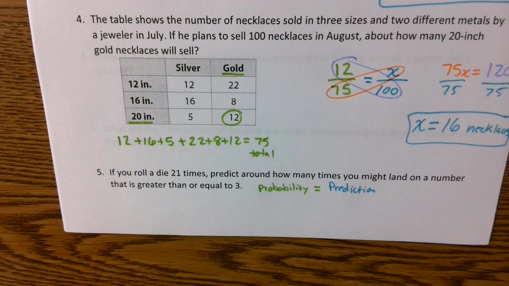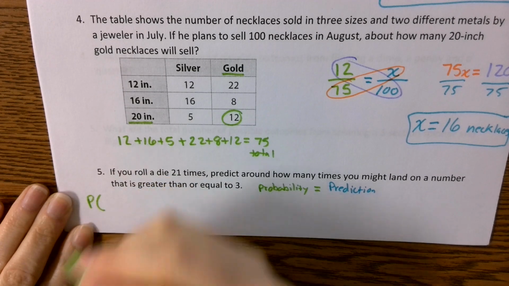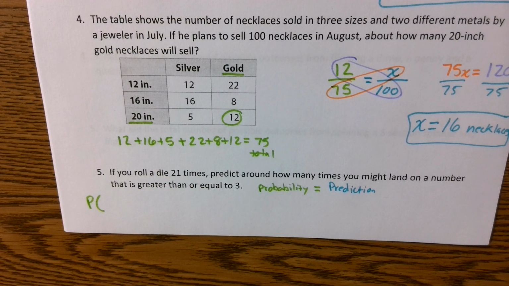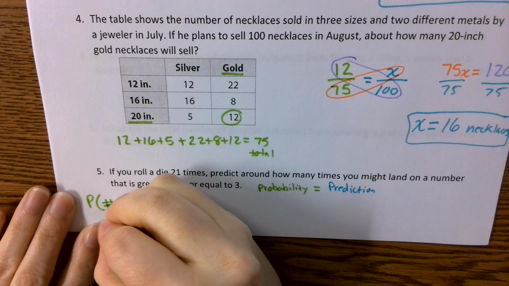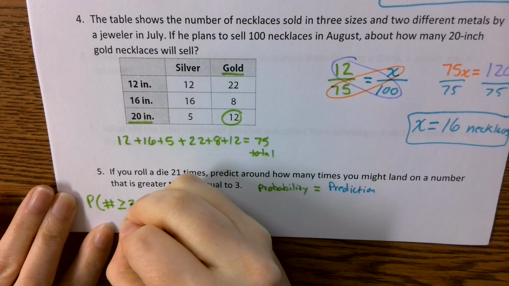Read the statement again. If you roll a die 21 times, predict around how many times you might land on a number that is greater than or equal to 3. So what probability am I looking for? Probability of a number greater than or equal to 3, right? You're looking for the probability that the number is greater than or equal to 3.